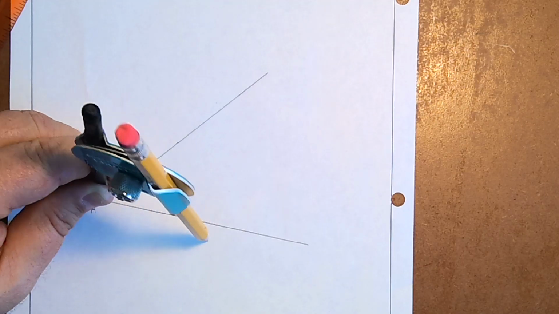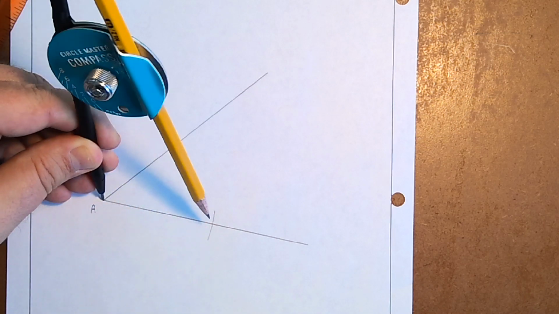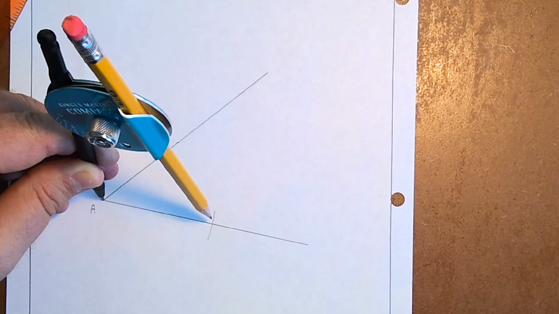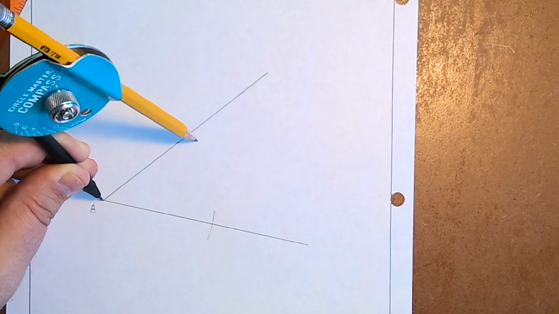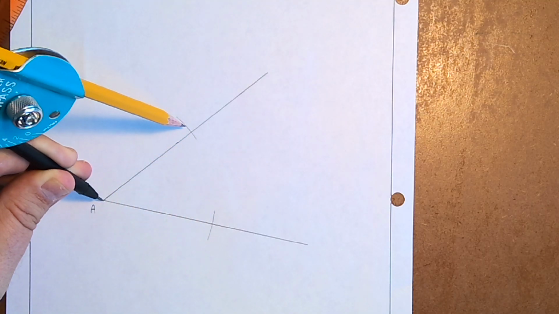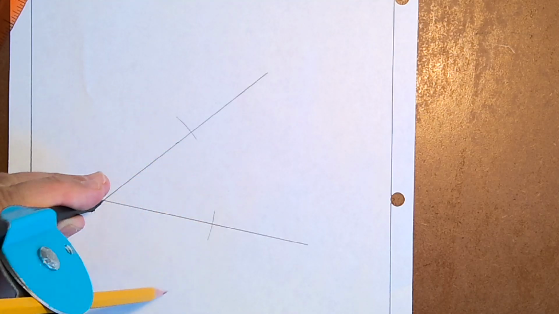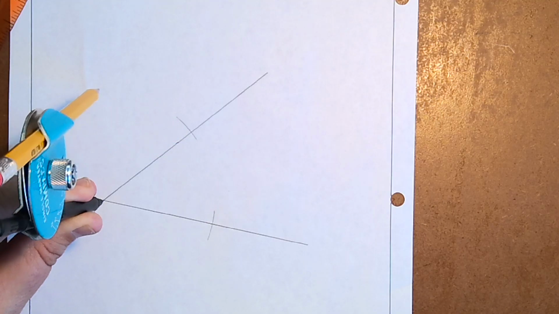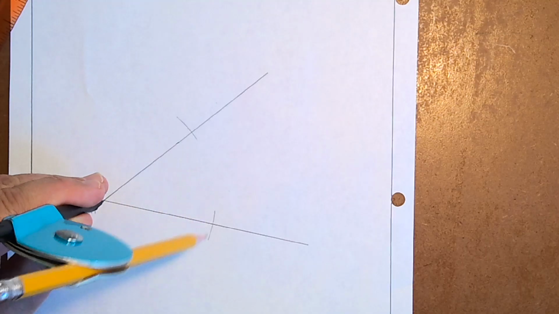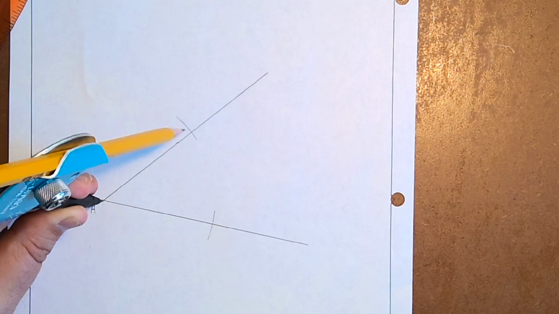And here's what we're going to do. We're just going to put a little mark on our line here, like that. And keeping that same compass setting, I'm going to come up to the other side of my angle and put a little mark like that. Now, keep in mind, this could be a whole circle. I could draw a whole circle through here, but I really don't need all of that, and I want to keep my constructions clean. So I'm just going to put a little mark here and a little mark here.